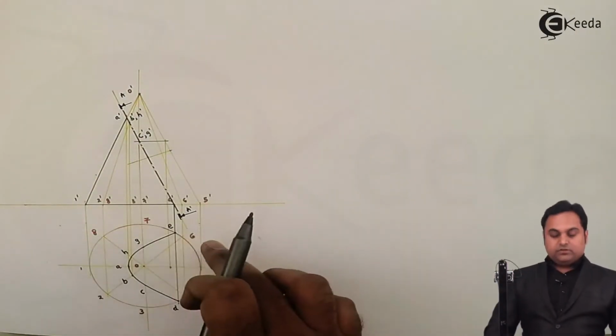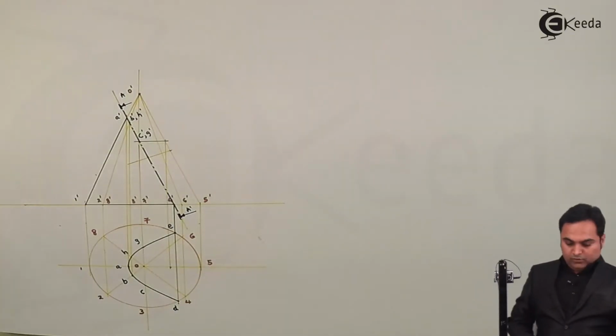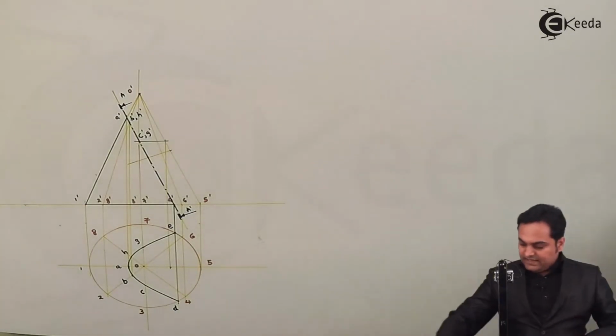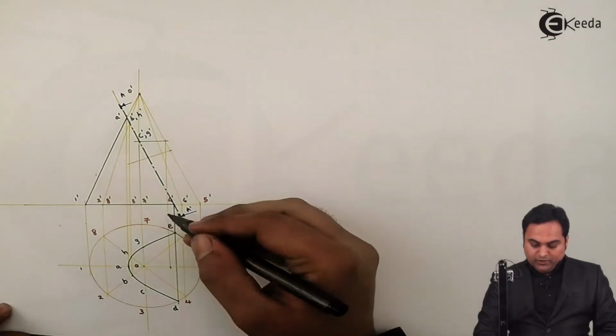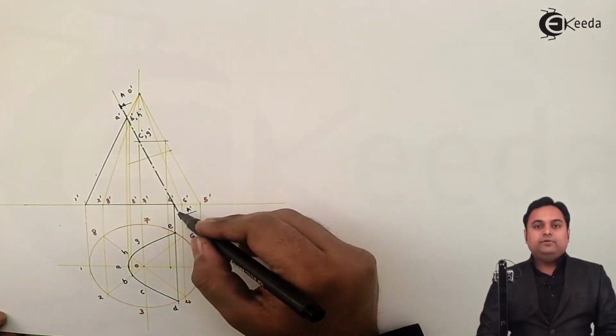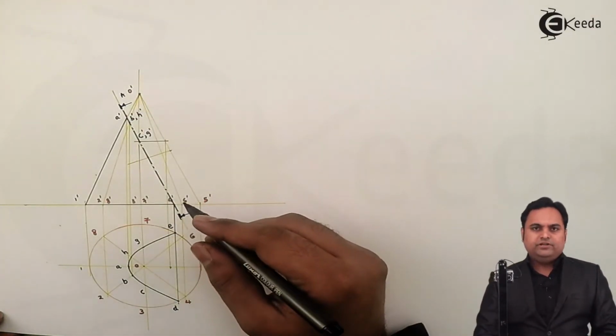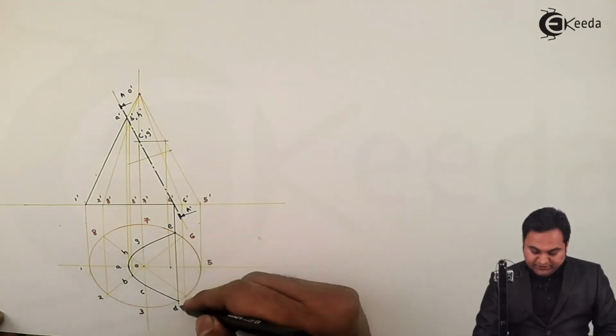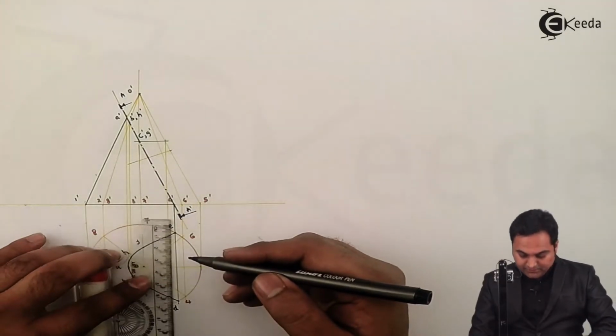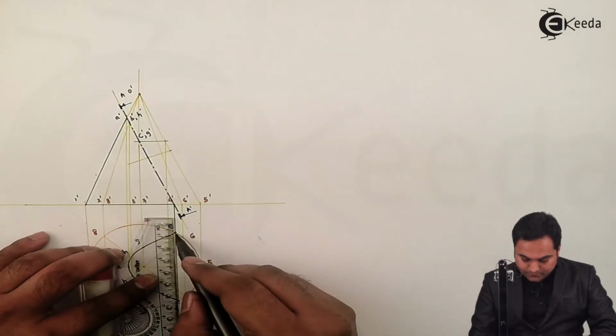So this is the curve which we are getting. Now here, as I have explained, when the cutting plane is passing through the base of the cone, in that case we are going to get a straight line. So from E to D it should be a straight vertical line.